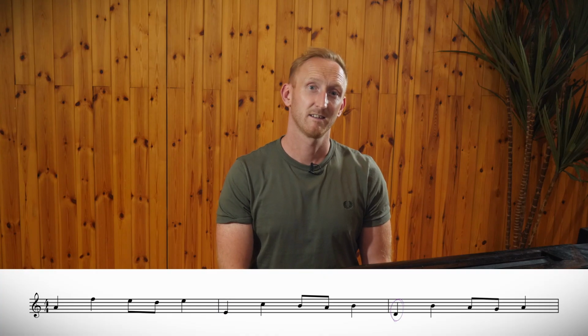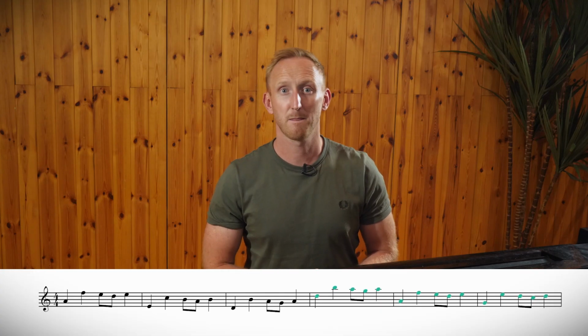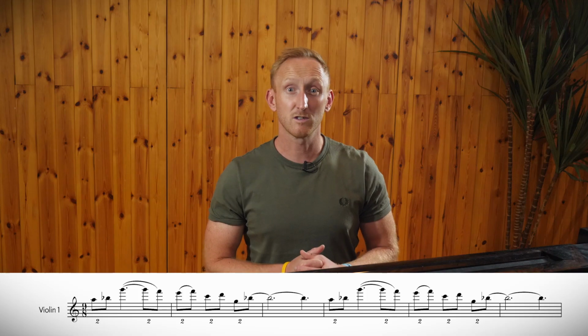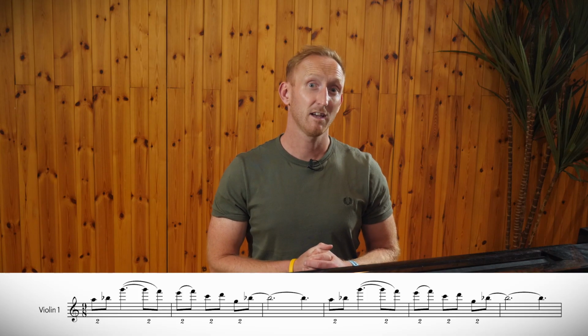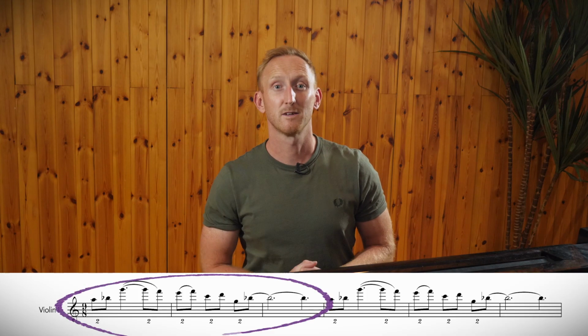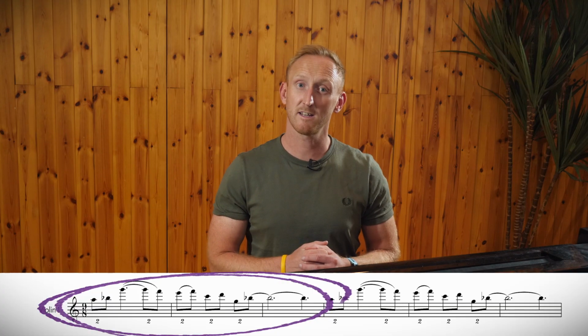I've chosen to sequence the melody starting on E and then D. When using this sequencing technique, you could apply it to the whole melody or just a small part of it. Jessie Montgomery uses both of these techniques together in her piece called Strum. First, we hear this melody.